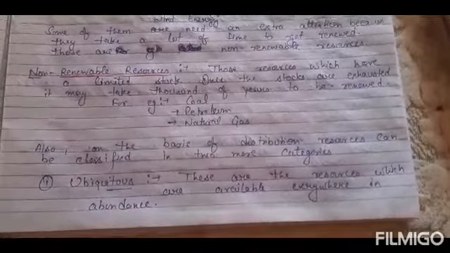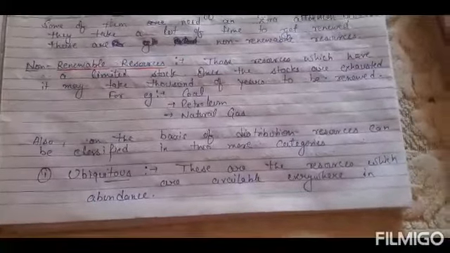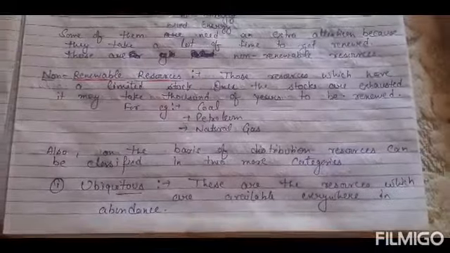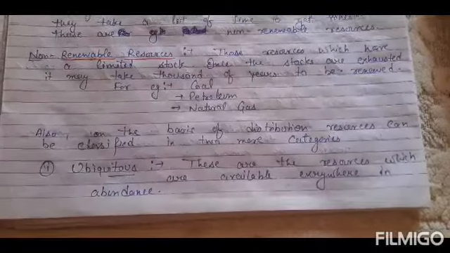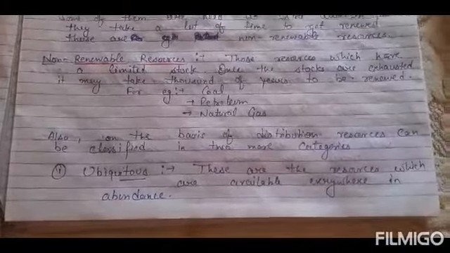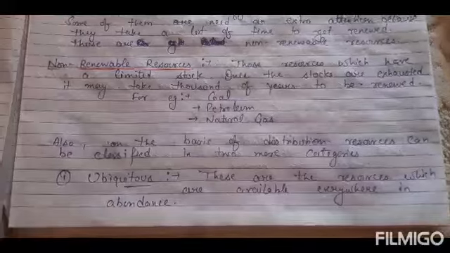अब if we talk about coal, it takes a very long period to produce coal, and the mother nature converts anything into coal after like billions or millions of years. Also, on the basis of distribution, resources can be classified into more categories.